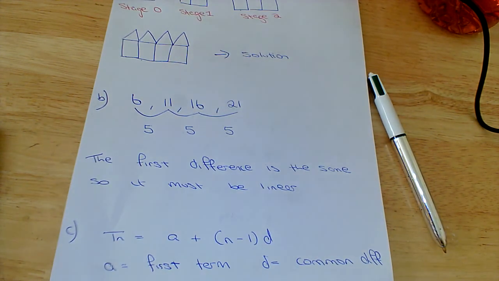Part C says use a graph, a table, or otherwise write a form to express L in terms of S, where L is the number of lines needed in stage S of Jason's sequence. This is the form that we always use if we're trying to get the general formula. If you ever see the word formula, you can just assume this is what they're looking for, my general formula, even though they've used different letters there.